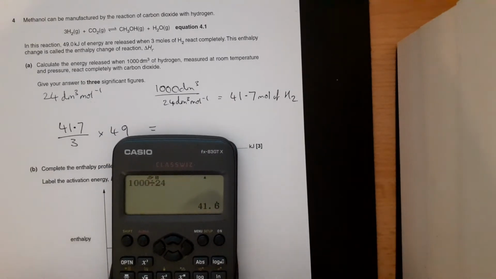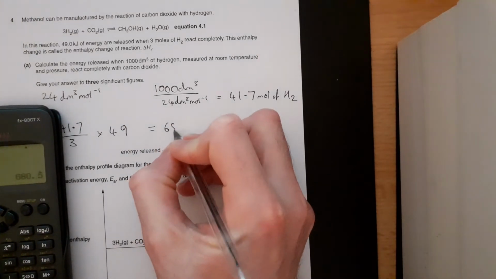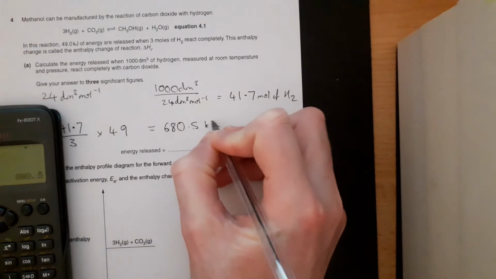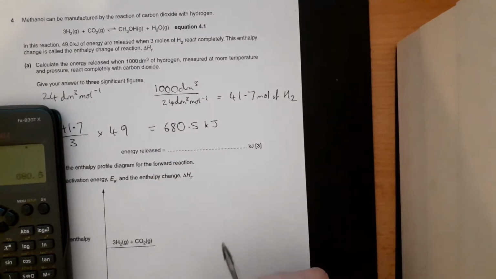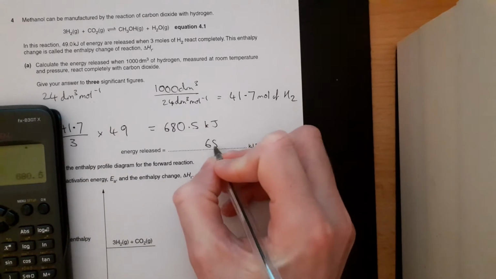So I'm going to do my 41.7 divided by 3, and then times it by 49. Actually, I'm going to use the number that I kept on the calculator, because it's not 41.7, is it? It's going to be slightly wrong if we use that. So I'm going to use that number, divide that by 3, and times it by 49. And I get 680.5. But it says do it to 3 significant figures, so it's going to be 681.